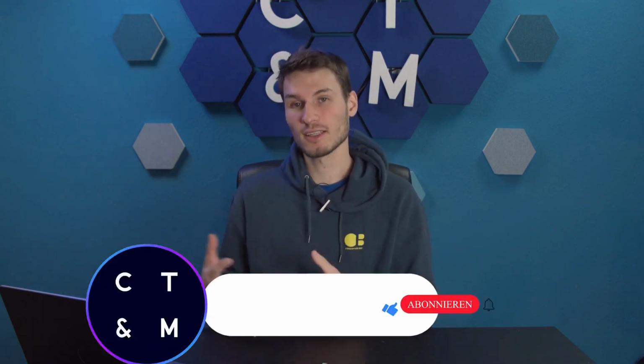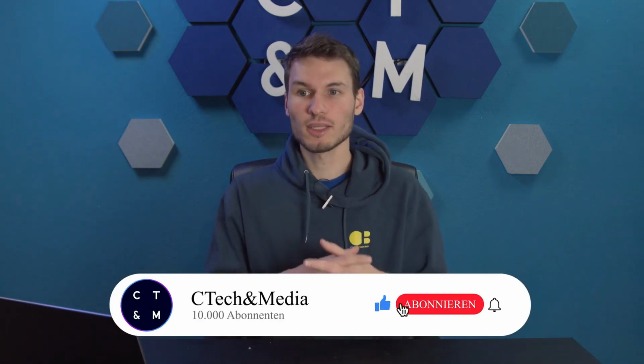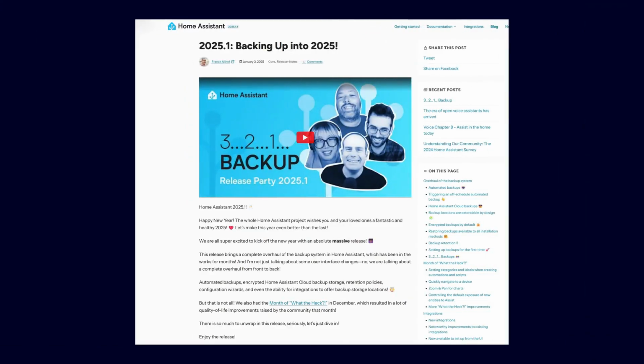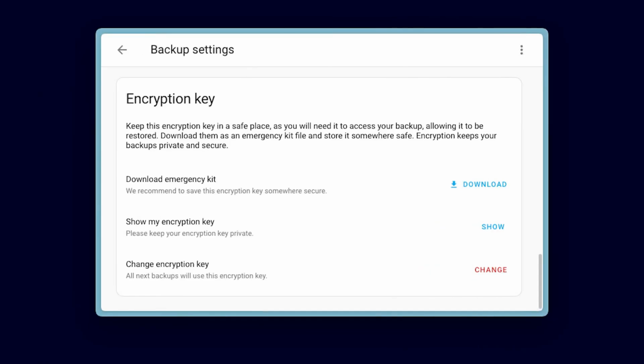The Home Assistant 2025.2 release once again focuses on the topic of backup, which was already a major topic at the beginning of this year. Back then, the ability to create automated backups directly in the interface and also schedule them was newly added. Furthermore, encryption was added, which was practically mandatory. So you had to create an encryption code, save it locally, and then you could use it to restore backups later.